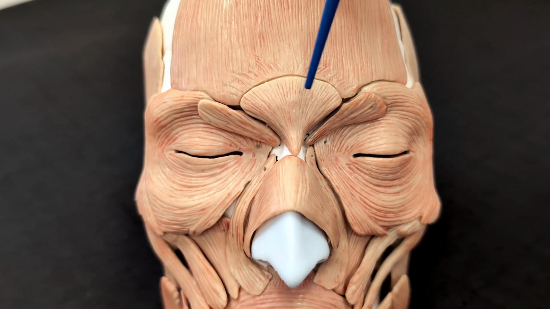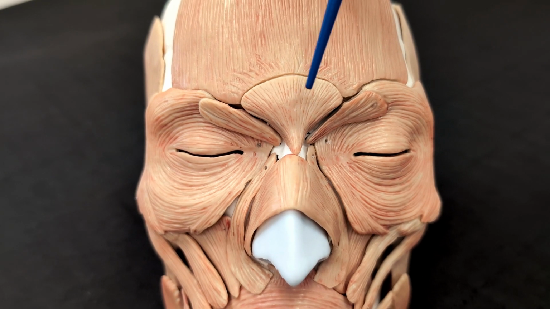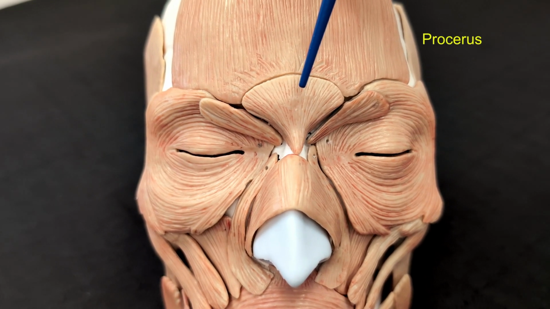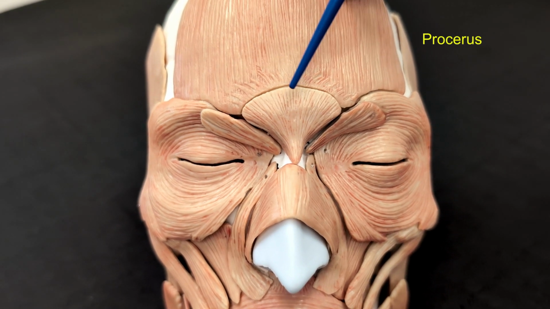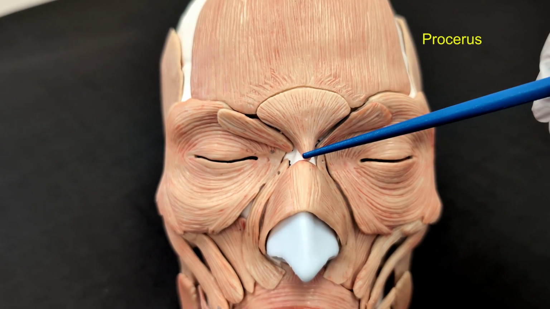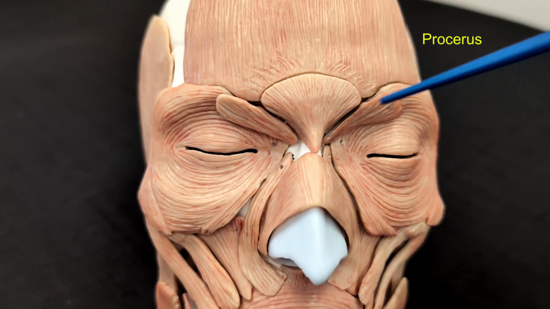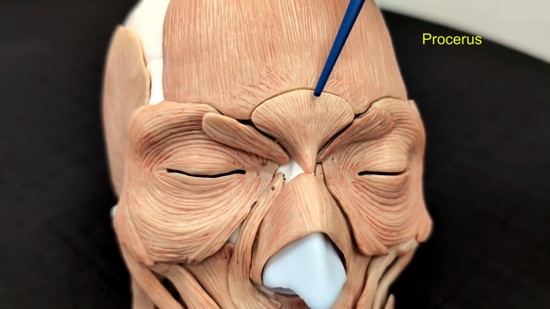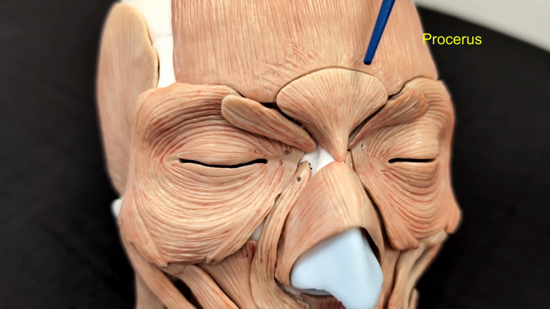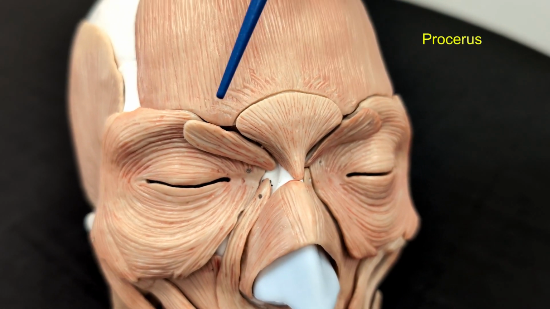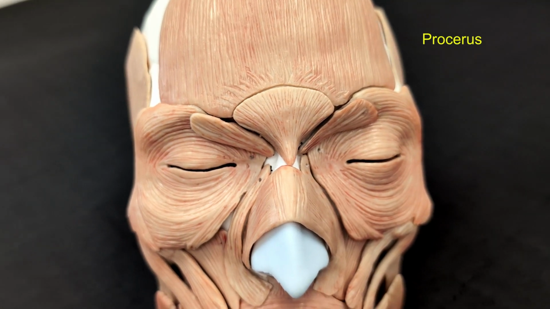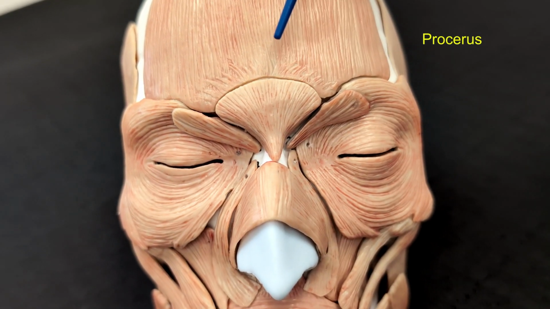The pyramidal muscle fibers around the midline here belong to the Procerus muscle, or the tall muscle, as the name indicates. The Procerus muscle arises from the bridge of the nose and is inserted into the skin over the lower part of the forehead between the two eyebrows on either side of the midline, the region which is called the glabella.